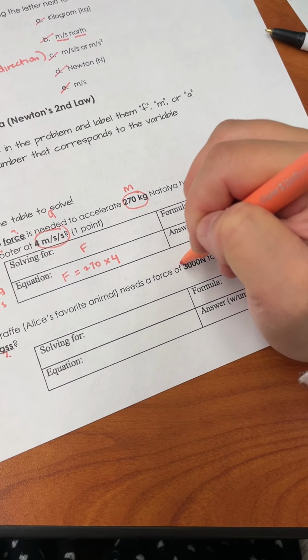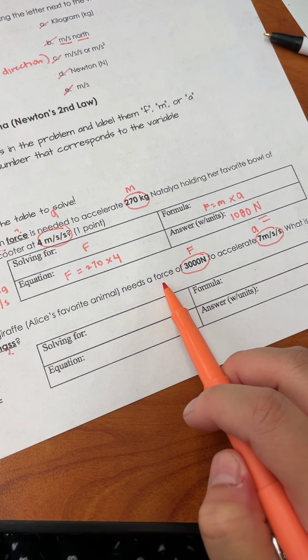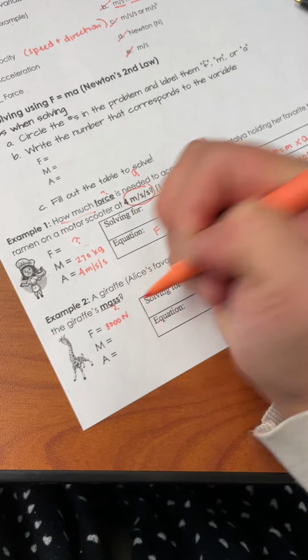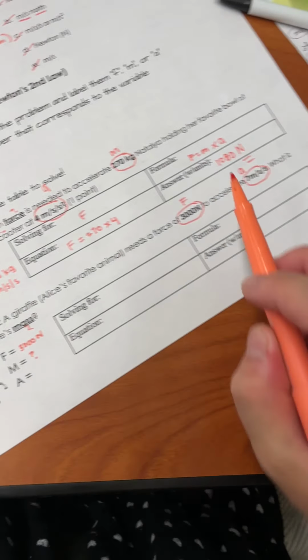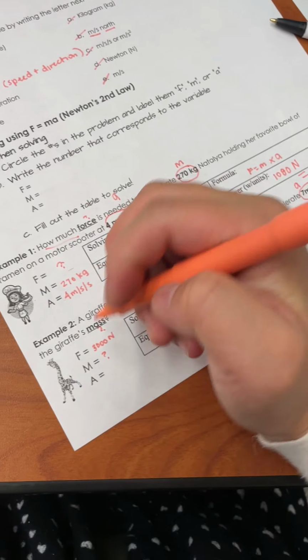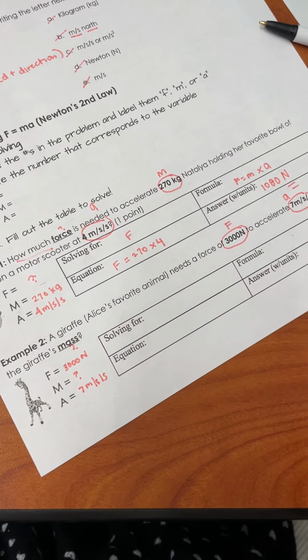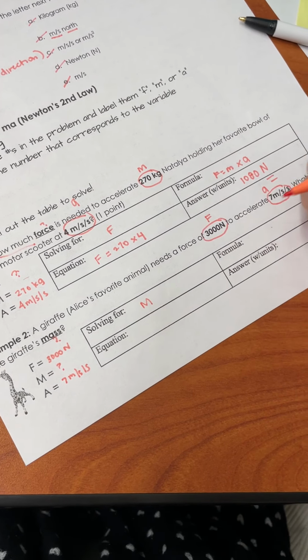And then 3,000 newtons is another number, and I know that is force. And it even says so right here. So I'm going to put 3,000 newtons, a question mark for mass, because I don't know what it is. And then here's the A, 7 meters per second per second. So I don't know what M is, so I'm solving for M or mass.